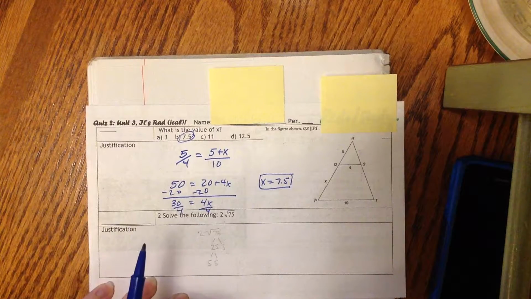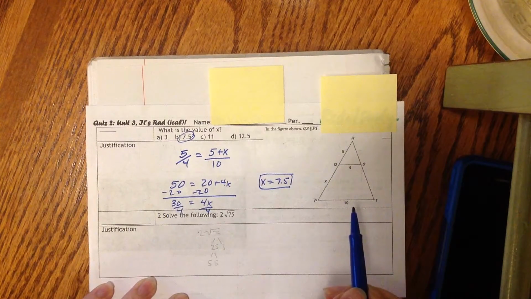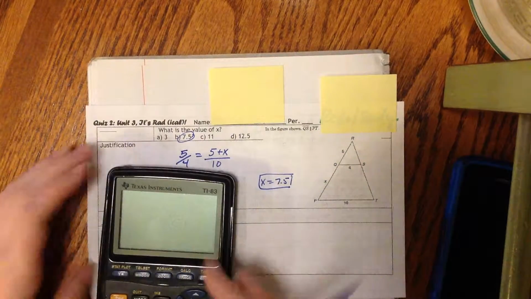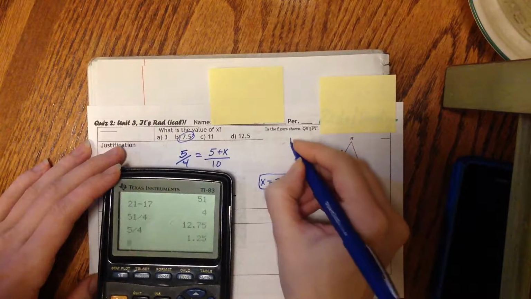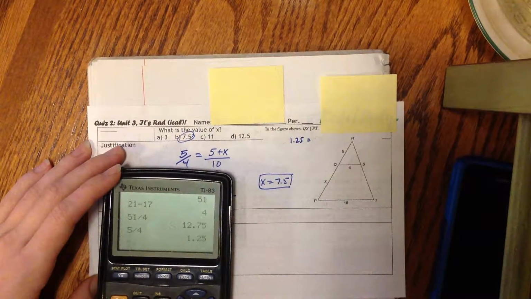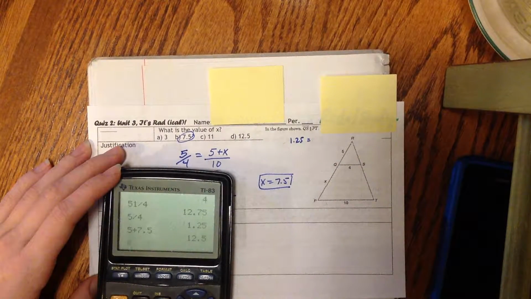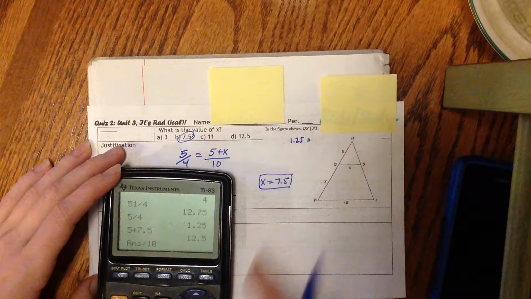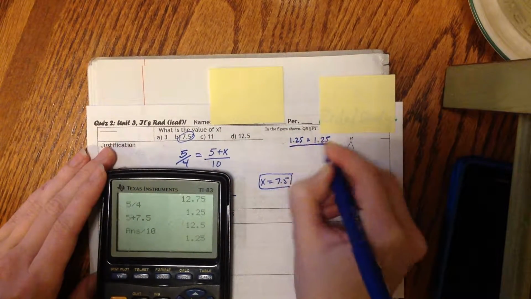The 12.5, if you check the ratios here, 5 divided by 4, let's just check it together, because you should always check to see if your answer makes sense. So 5 divided by 4 was 1.25 for the ratio of the little sides. Now here, 5 plus 7.5, take that and divide by 10. And of course, sure enough, because that just moves the decimal, we get 1.25. That makes sure we check it.